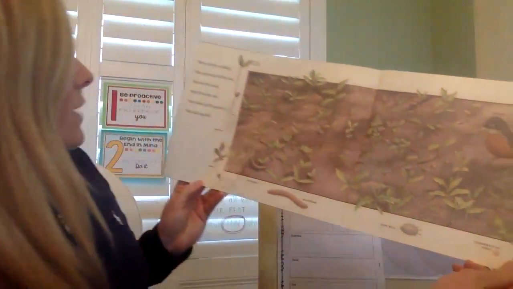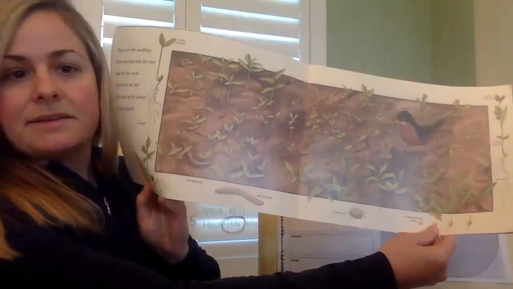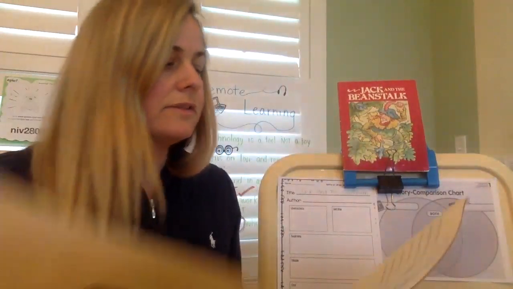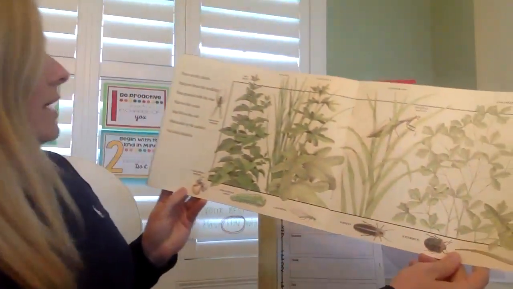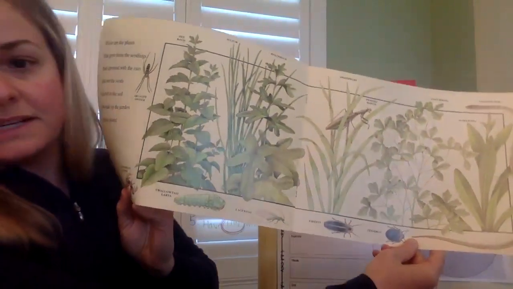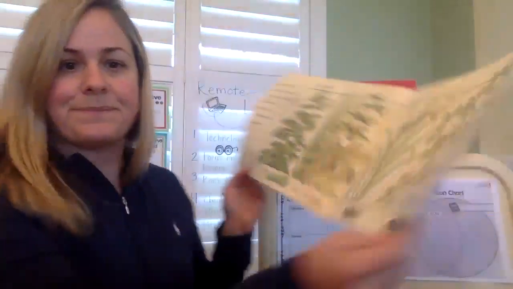These are the seedlings that sprouted with the rain that wet the seeds that fell on the soil that made up the garden that Jack planted. So you can see the seedlings here and the roots forming. We call that germination. These are the plants that grew from the seedlings that sprouted with the rain that wet the seeds that fell on the soil that made up the garden that Jack planted. So now we start to see the plants grow.